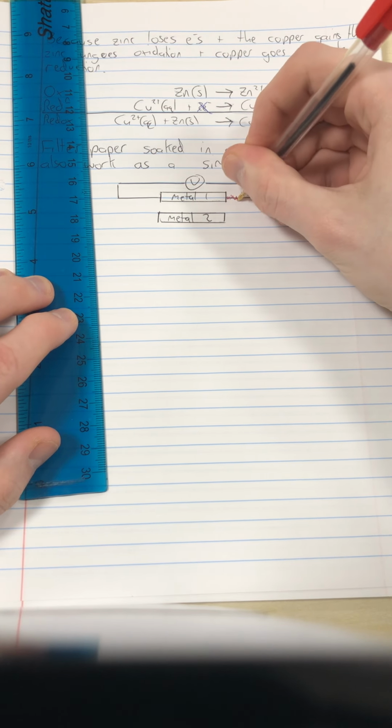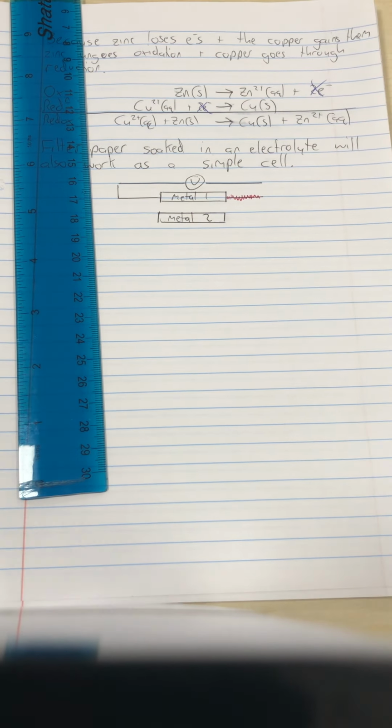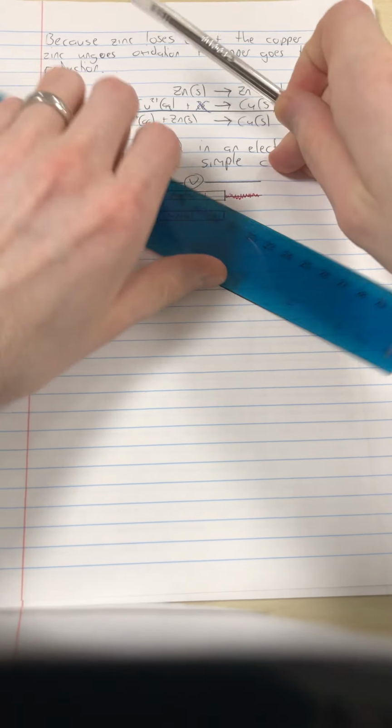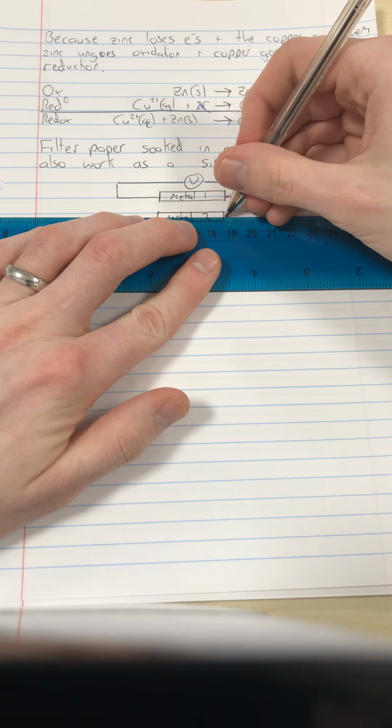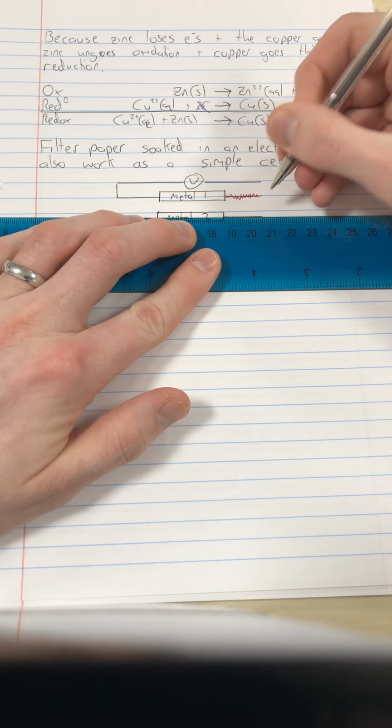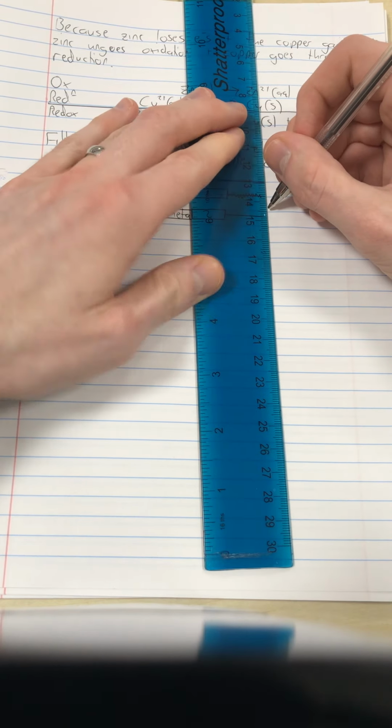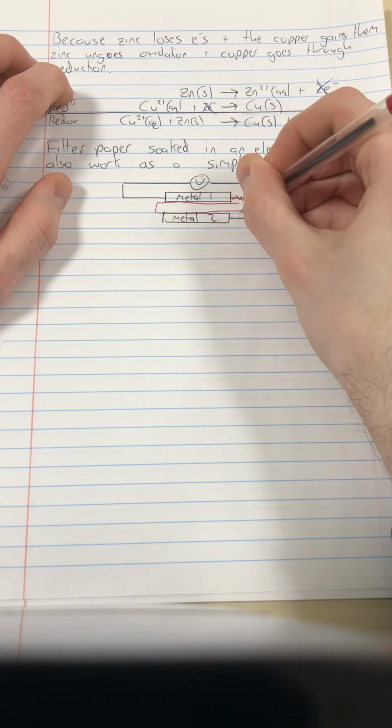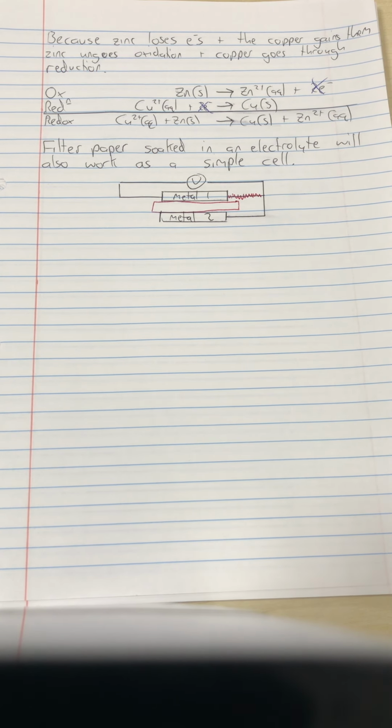Forget that line. So we've got 2 metals, like that, and in the middle will be our filter paper soaked in an electrolyte. Now the metals aren't touching. Again, if the metals touch, your voltage will be 0.